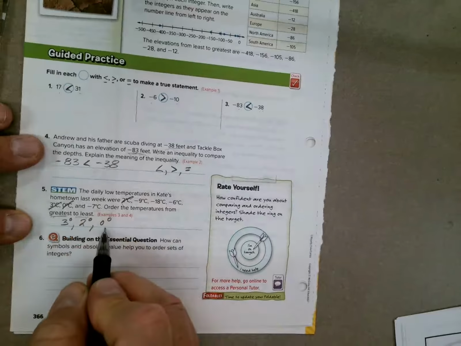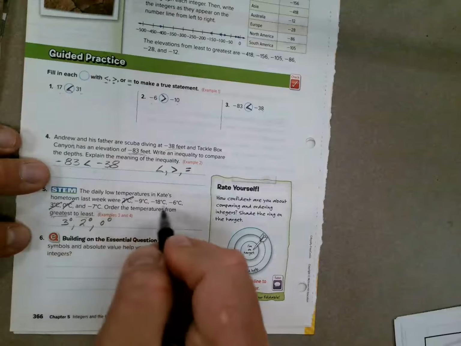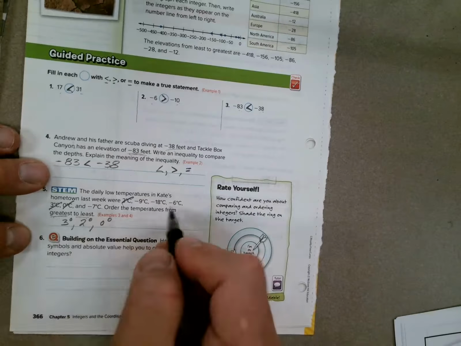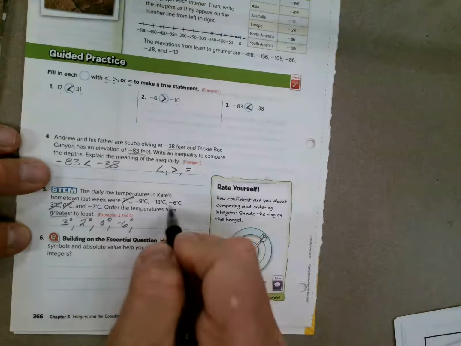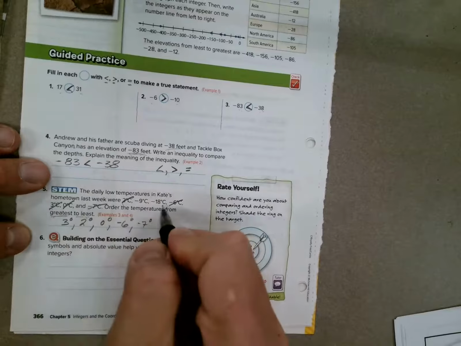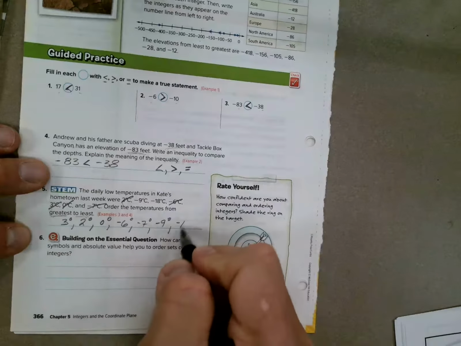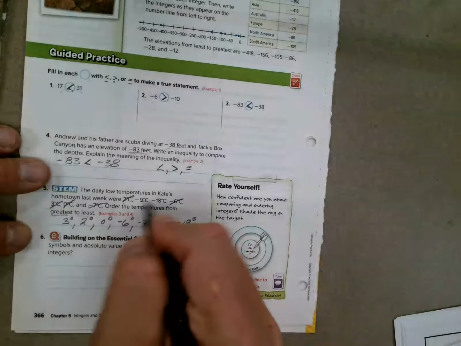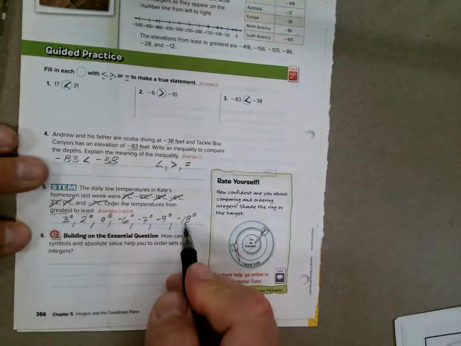And 0 is neither positive nor negative, right? And then the next biggest number is actually -6, right? And then after -6 is -7 degrees, -9 degrees, and -18 degrees, right? And that's all in Celsius. We'll cross all of those off. Greatest to least.